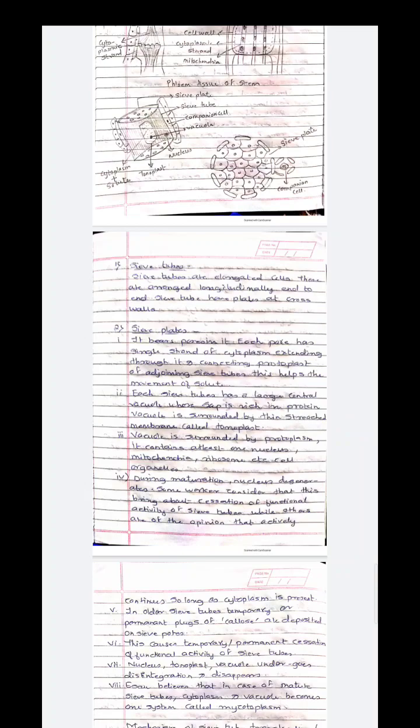These callose plugs are placed on the sieve plates.